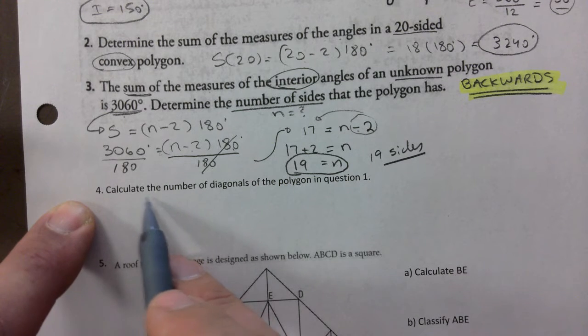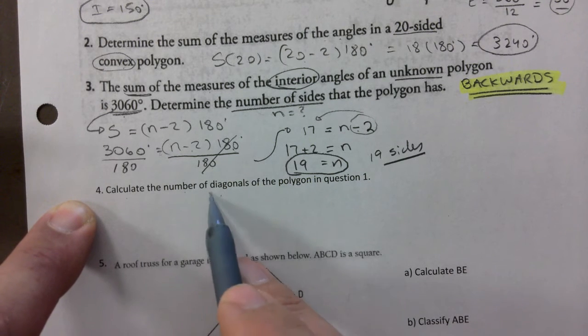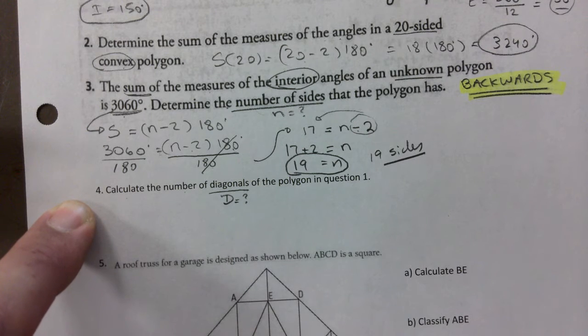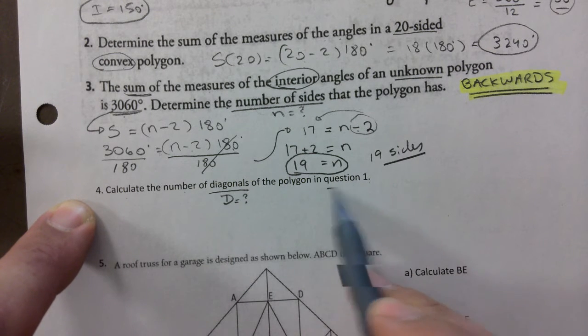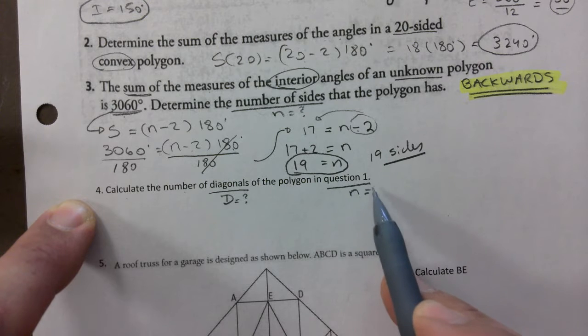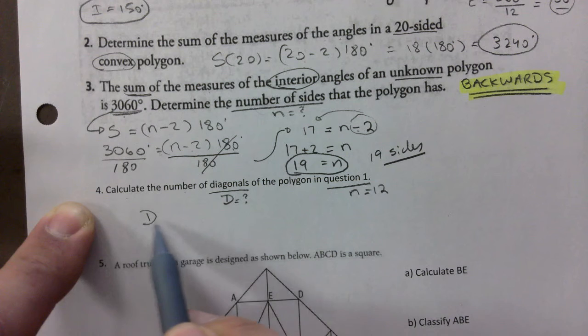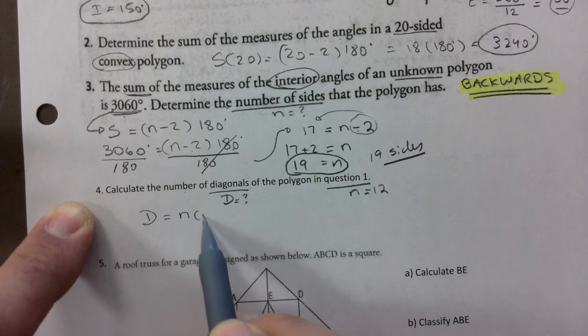Number 4, calculate the number of diagonals. They're asking you for D, in the polygon in question 1. Question 1, that polygon had 12 sides. So the formula is n times n minus 3 divided by 2.